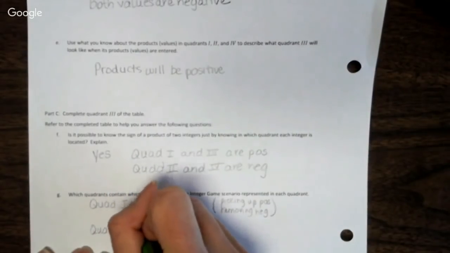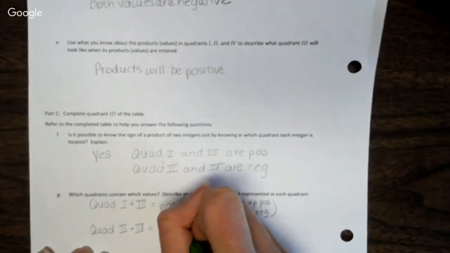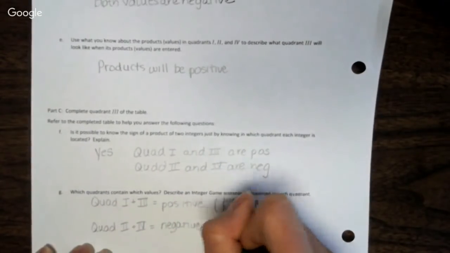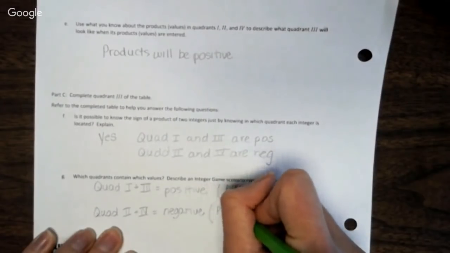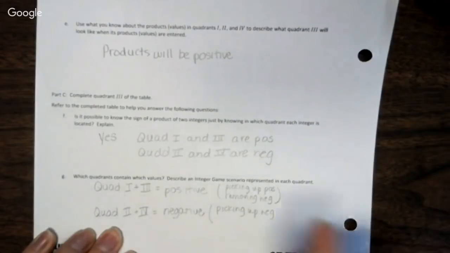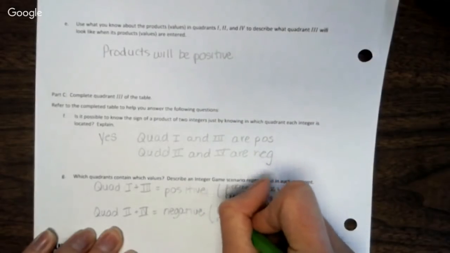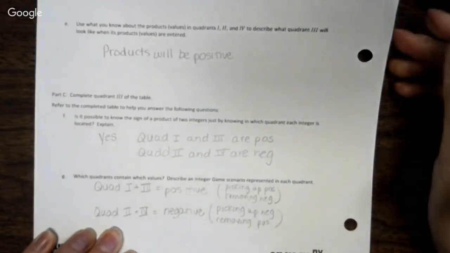Quadrants 2 and 4 are negative. And that's picking up negatives. That will make your score go down. Or removing positives. That'll also make your score go down.